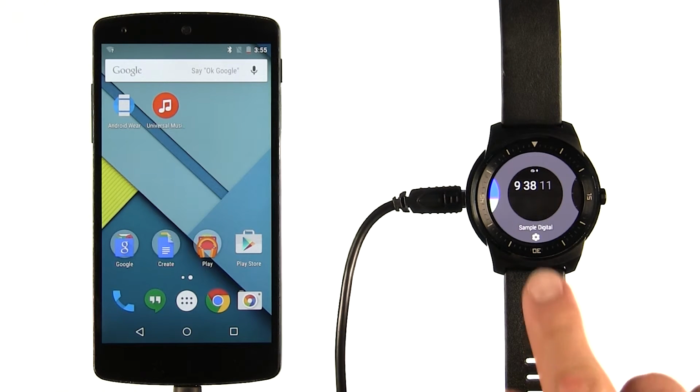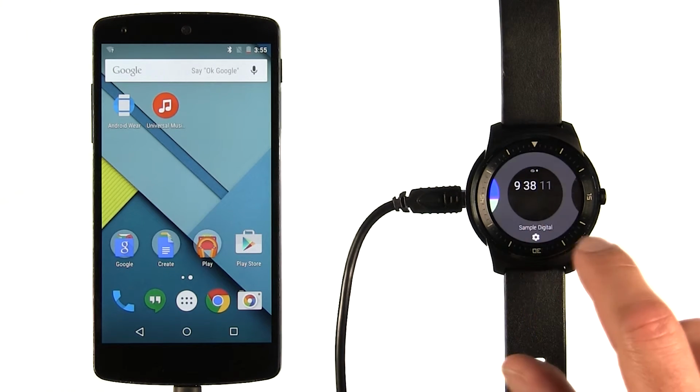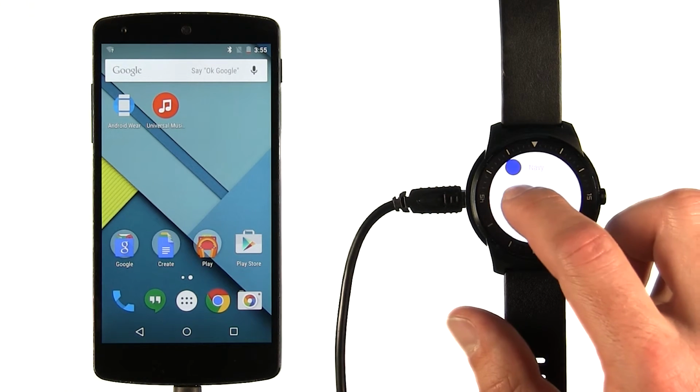You'll notice this one has a little gear icon underneath. This allows you to actually configure the watch face locally from an activity. So let's select a red background.